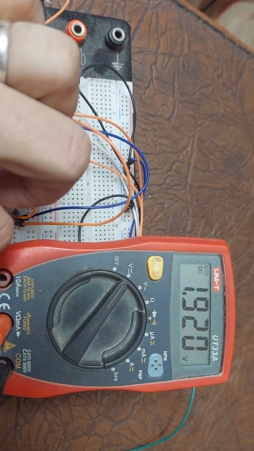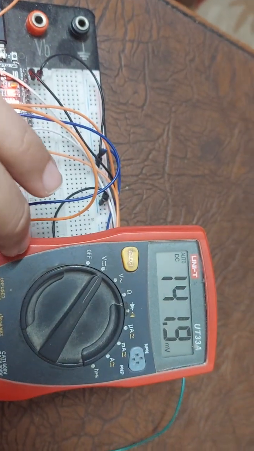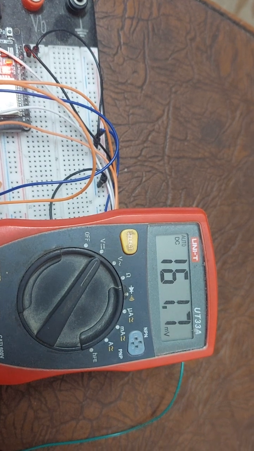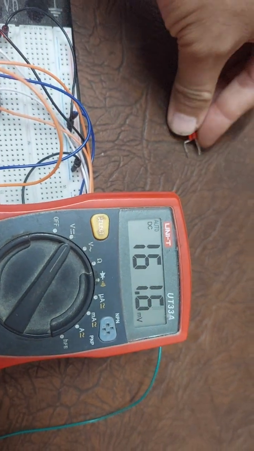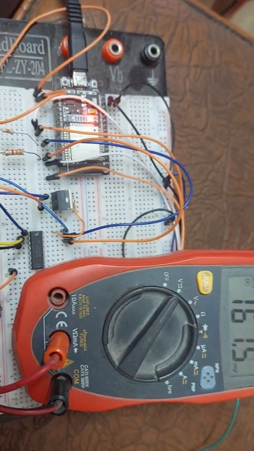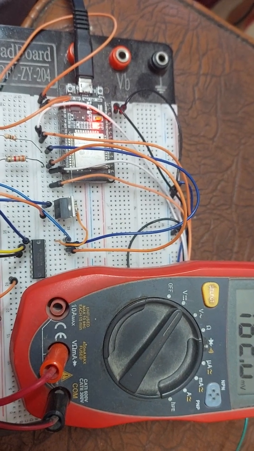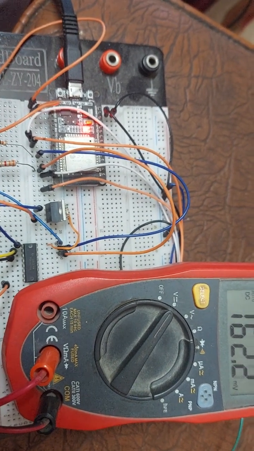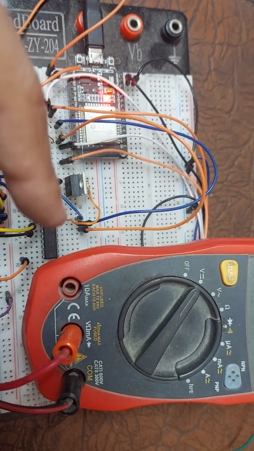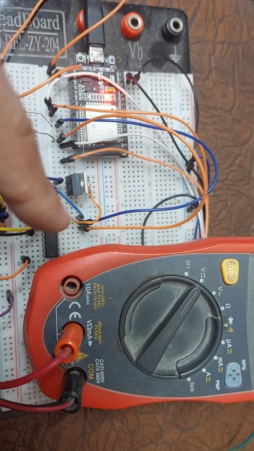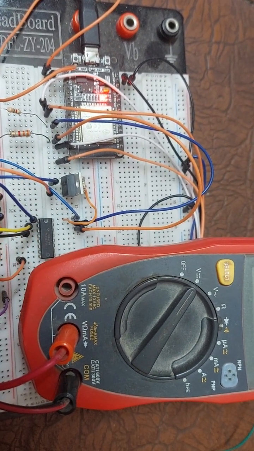So if I remove this diode, the voltage here becomes approximately 0 volt, or 160 millivolt. Okay, so the one that can provide power to the chip, even if we remove the main power of it, is any input that is connected to the high voltage.